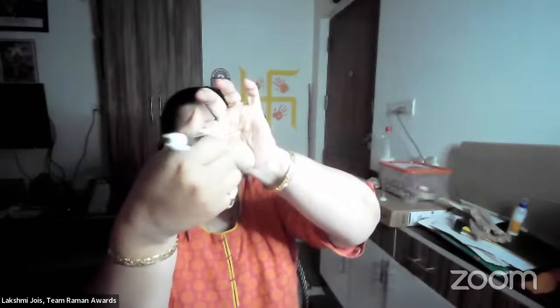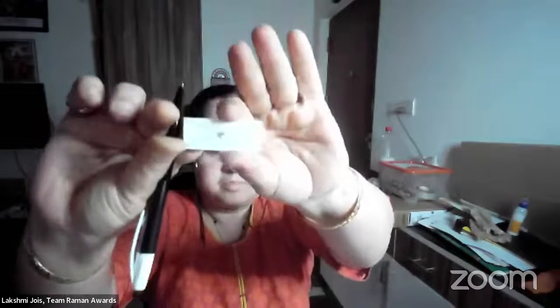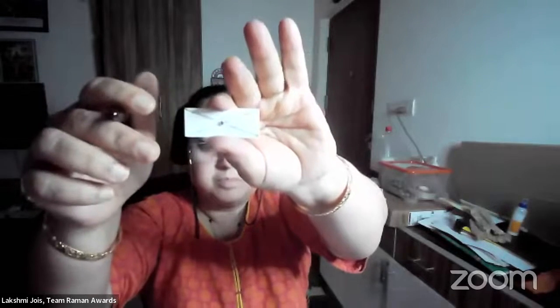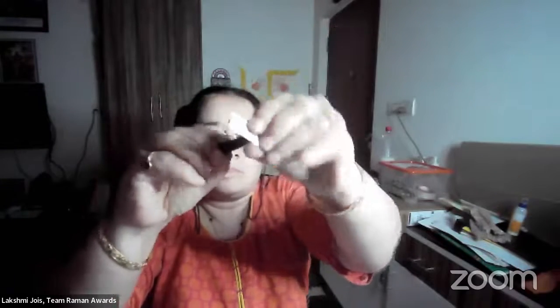Draw the 2 diagonals and make a hole in the center. See this? Two diagonals to get the center and make a hole there.